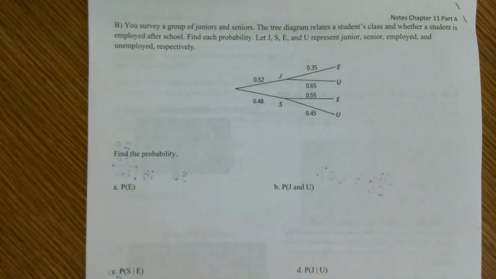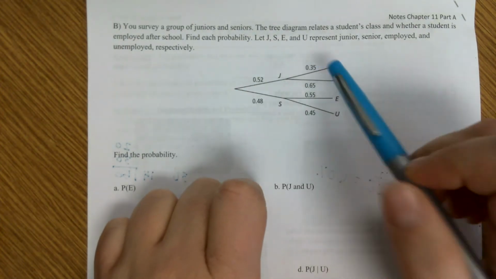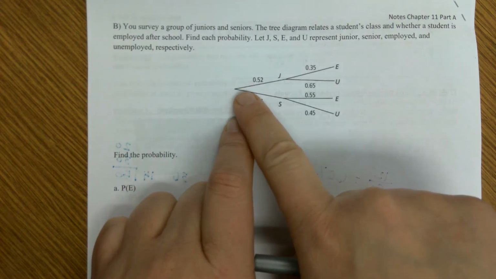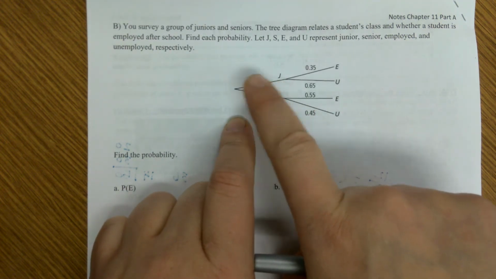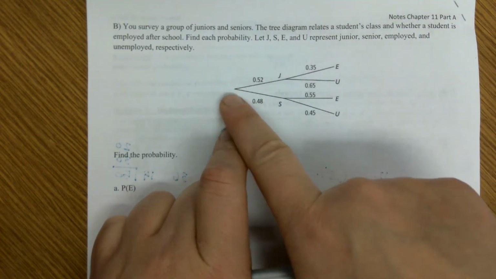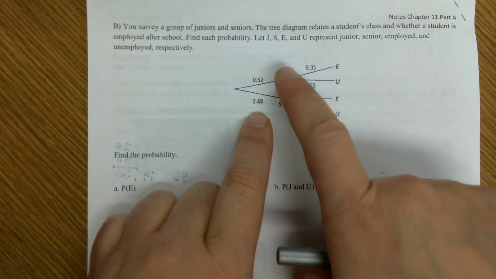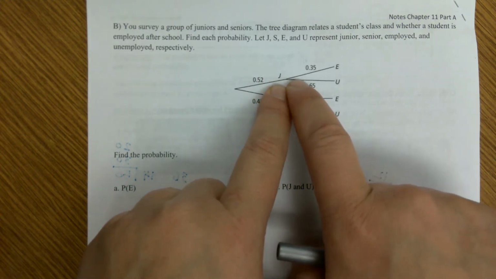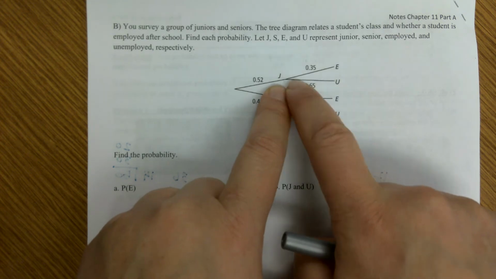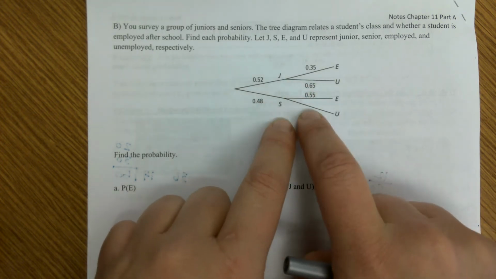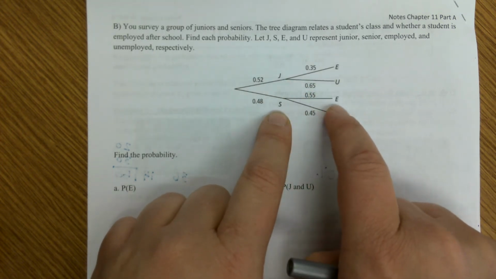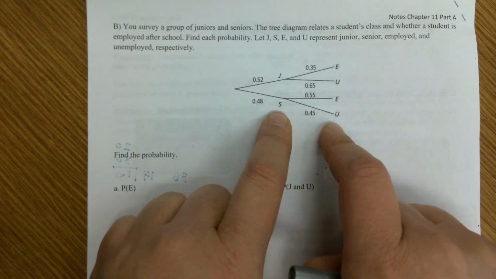Okay. First, we have to be able to read this chart. This is saying 52% are juniors. So if you want to pause, you want to read this. 48% are seniors. Knowing that they're juniors, out of those juniors, 35% are employed, 65% are unemployed. The seniors, 55% are employed, 45% are unemployed.